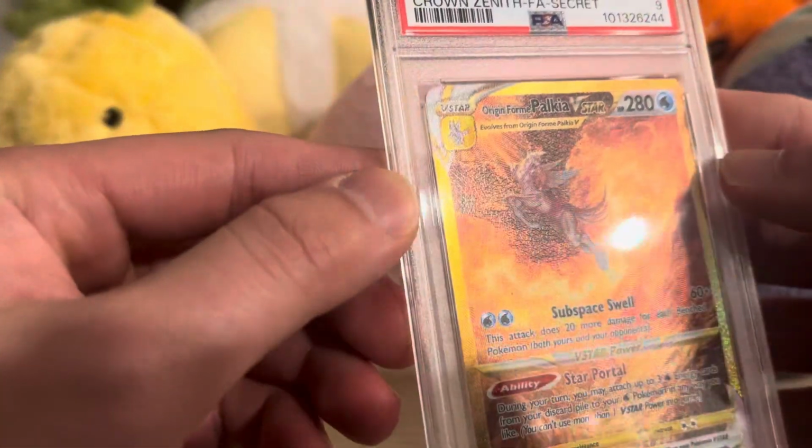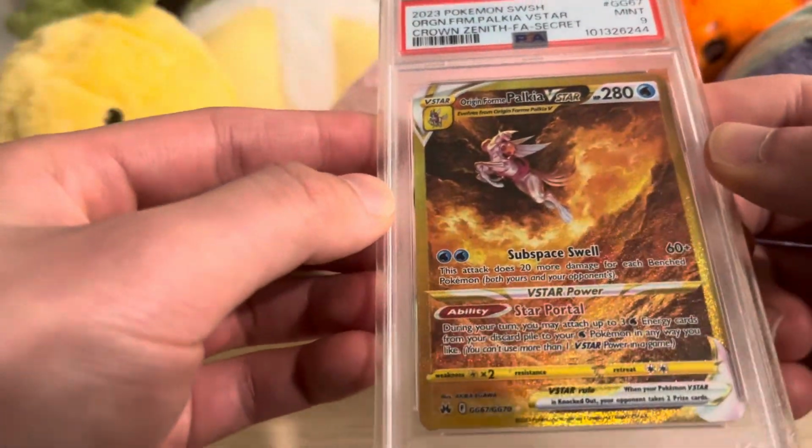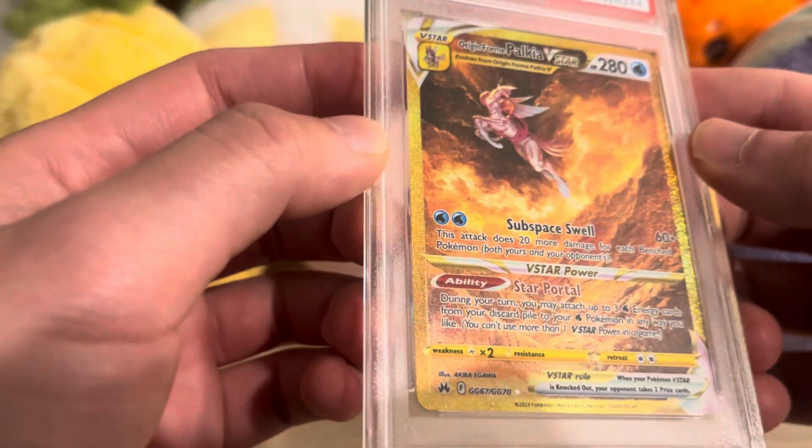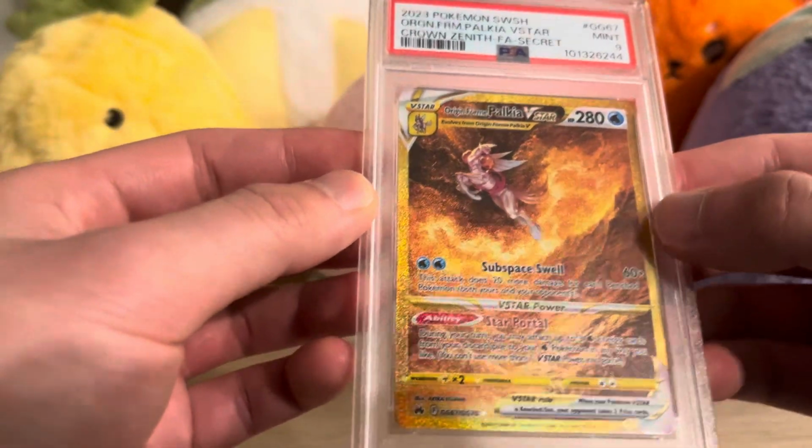When you're designing the Pokemon card, how does the texture get created? I don't know the answer to that, but I think that is also super interesting.